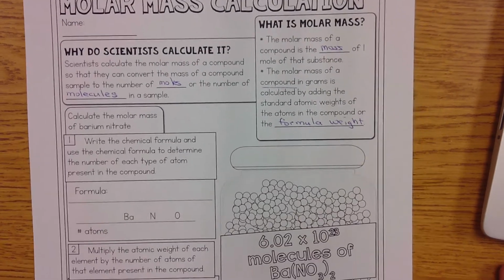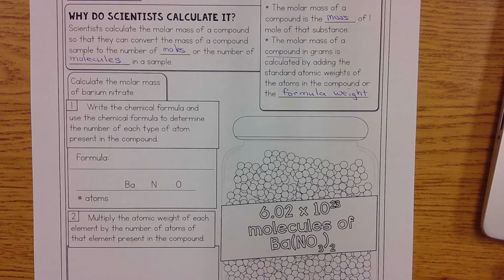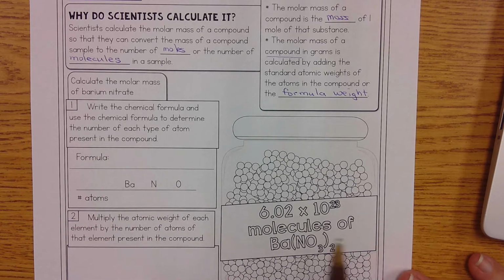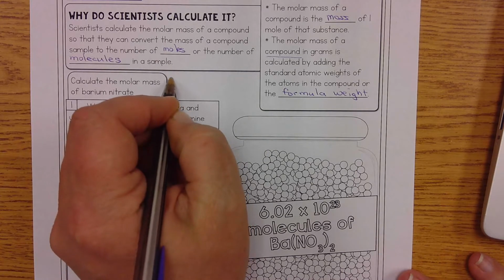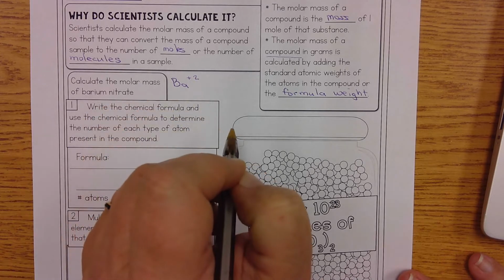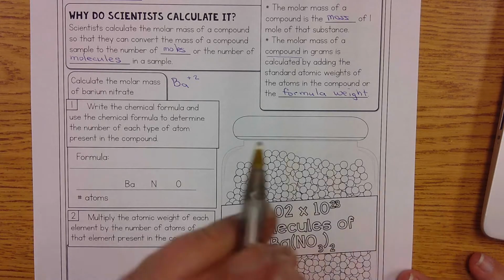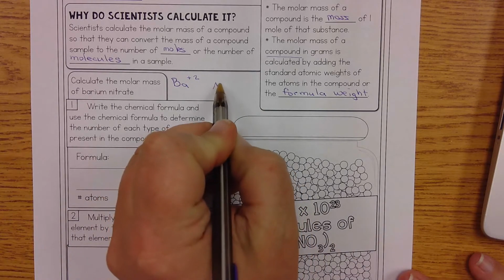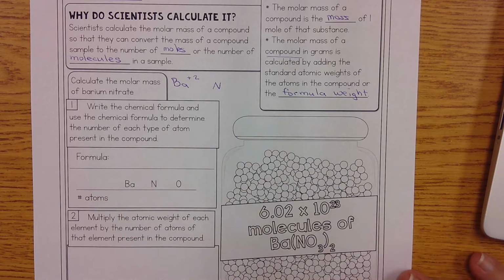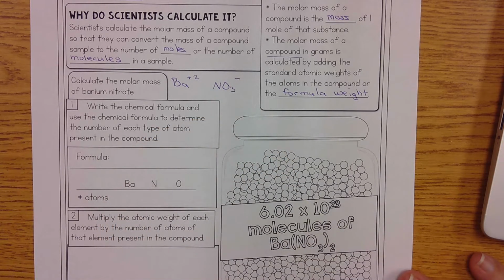So here's a quick example of how we calculate the molar mass. We are going to use barium nitrate as our example calculation. If you remember from the last unit on how to figure out formulas, we have barium, which is Ba plus 2. You look on the periodic table, it's in that second group, second column. And nitrate from your reference sheet is NO3, and it's a -1.